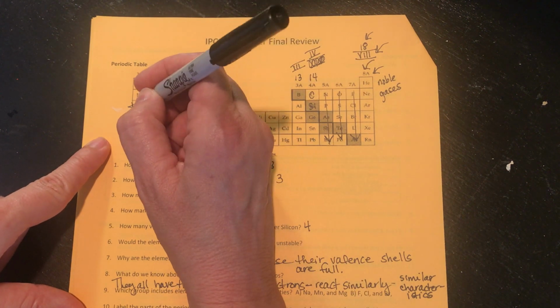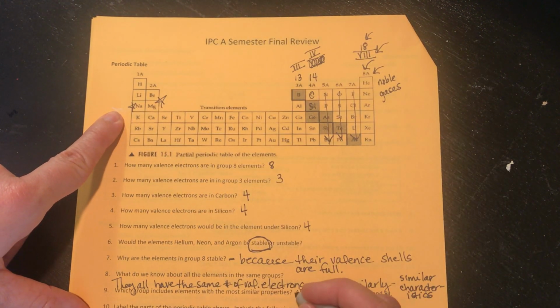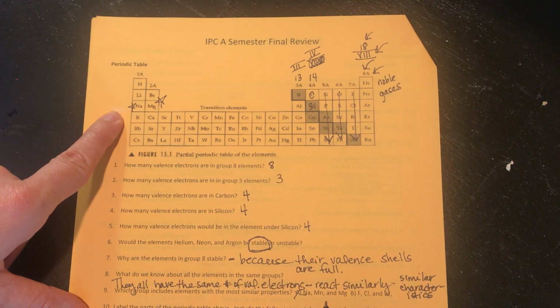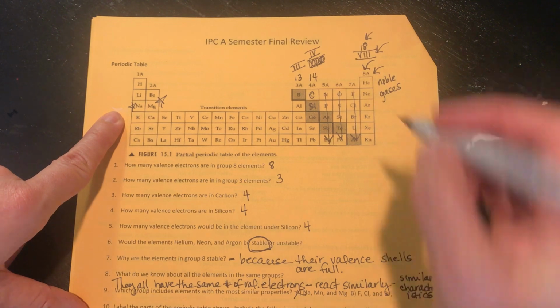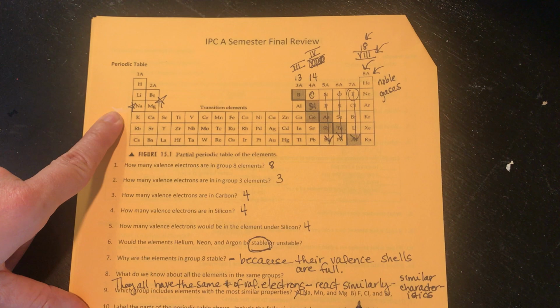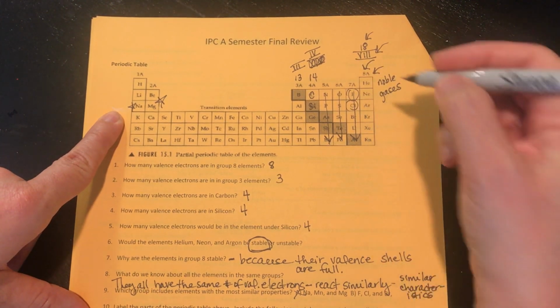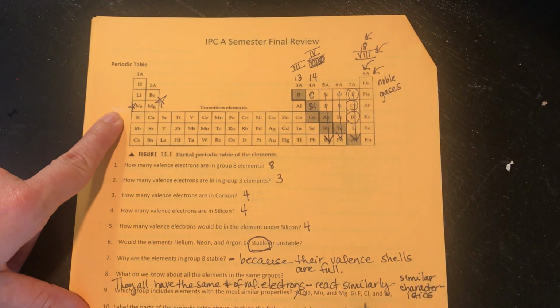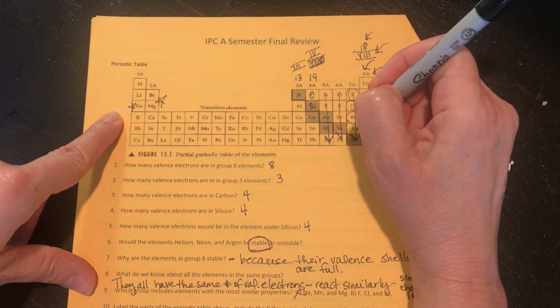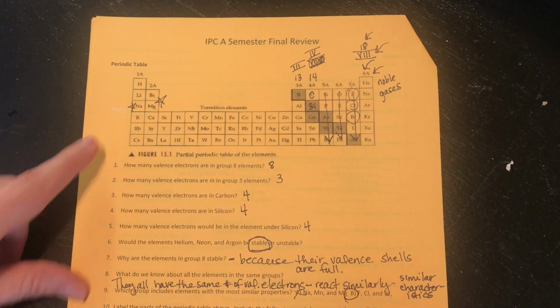But these two are not in the same group, so they are not going to be very similar. So we could cross through that one. F, fluorine, this one. Chlorine, right below it. And bromine, right below it. Are those going to be similar? Yes, they are. Why? Because they're all in the same group. So it's going to be B.